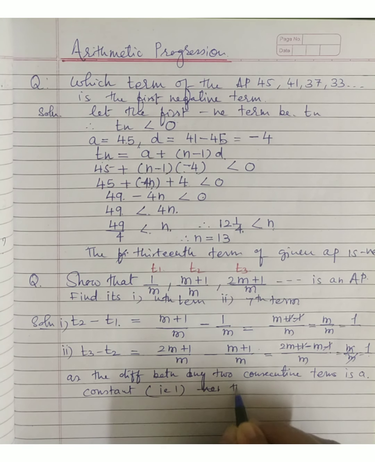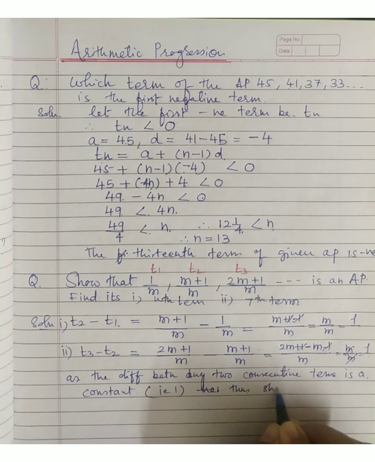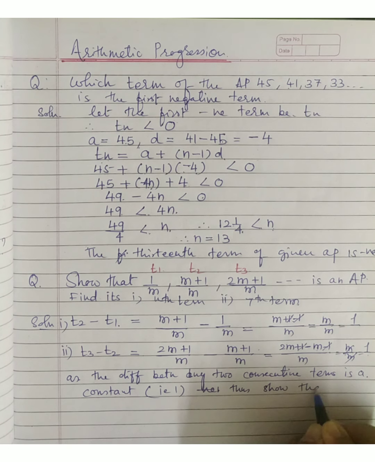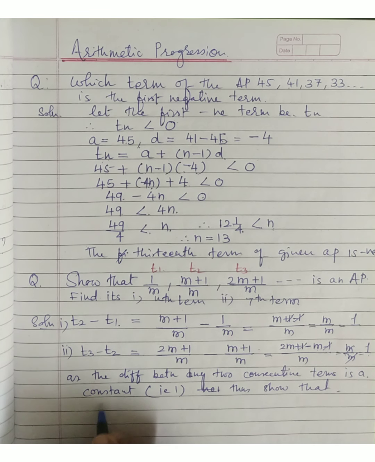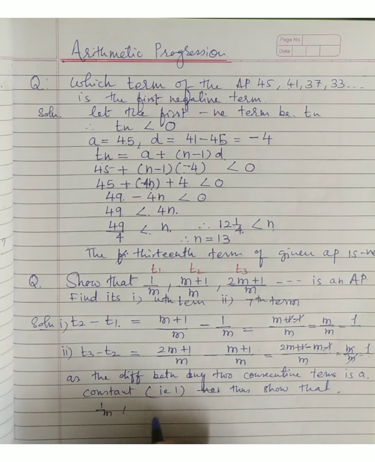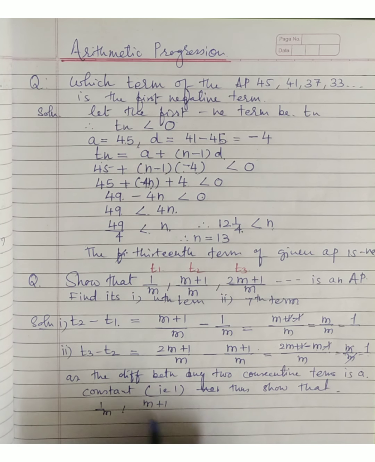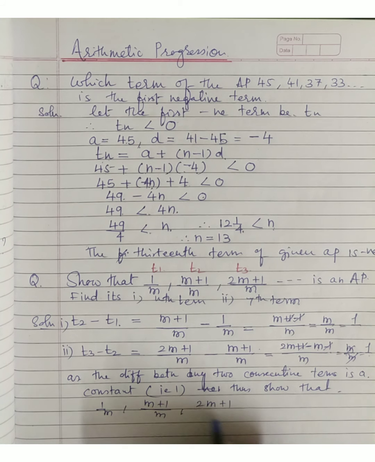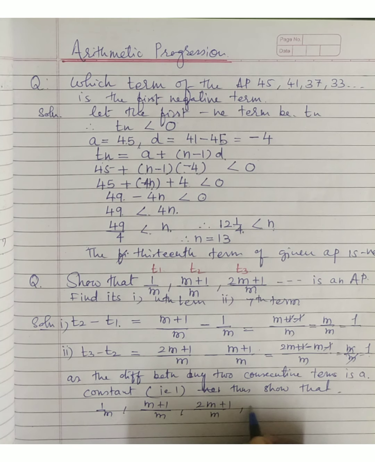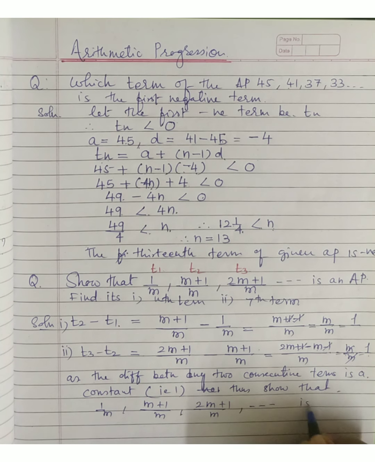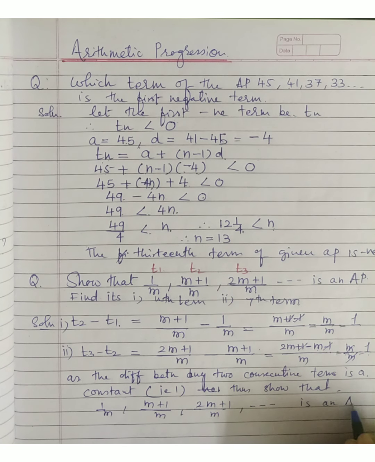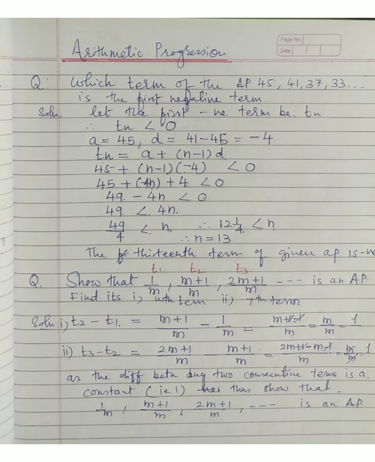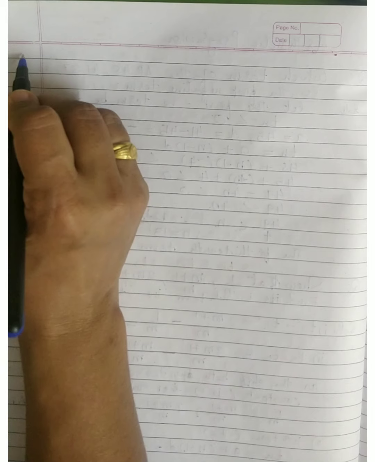Thus shown that 1 upon m, m plus 1 upon m, 2m plus 1 upon m and so on is an AP. First part. Now what we have to find?